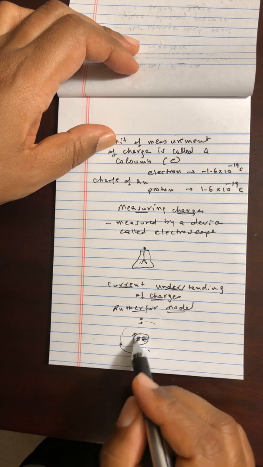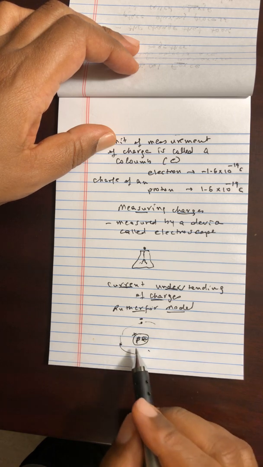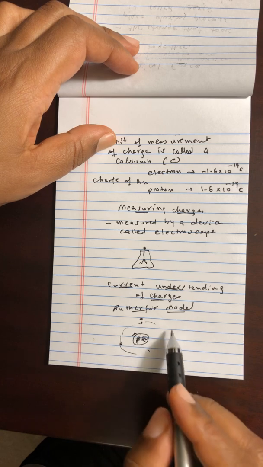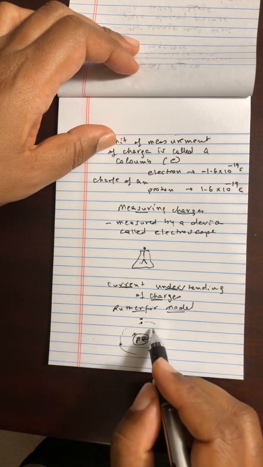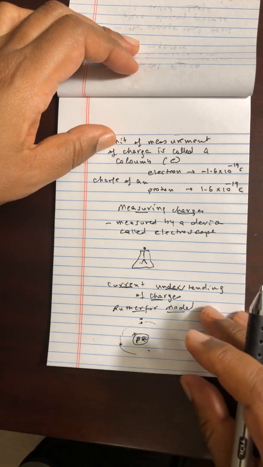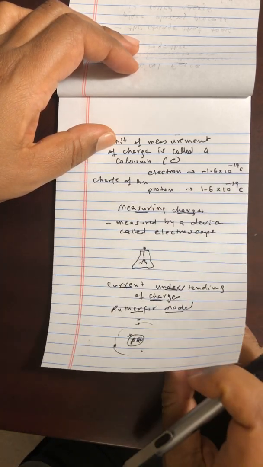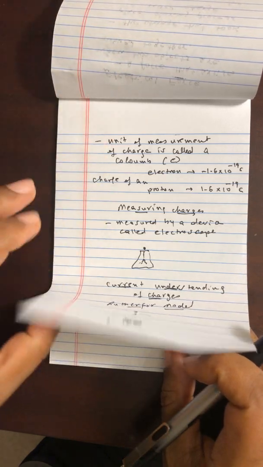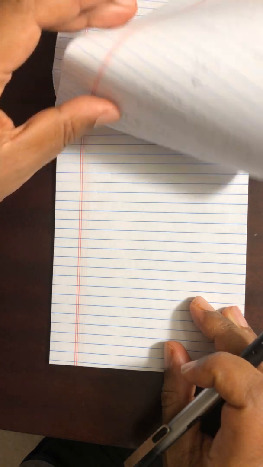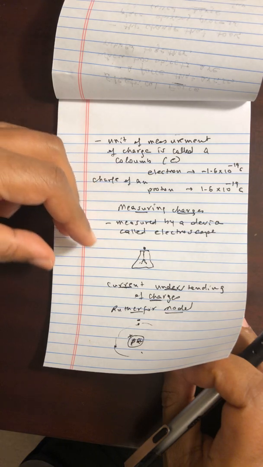We have the central nucleus, which is very, very small, that contains protons and neutrons. Protons are positively charged, and then we have negatively charged electrons that are moving around the nucleus. So now, when one object is rubbed with another object, these electrons that are revolving around the nucleus will be transferred from one object to the other.